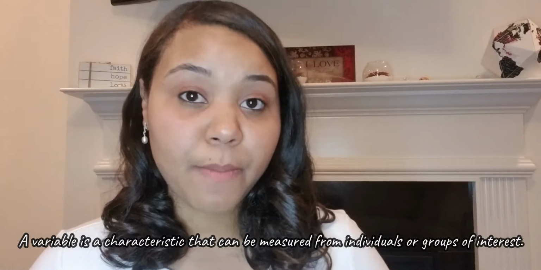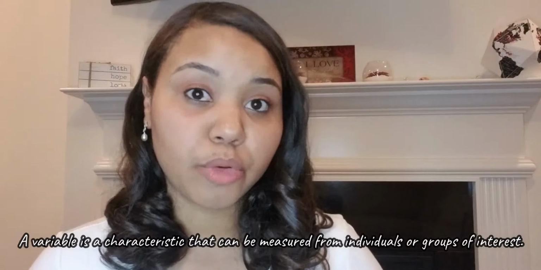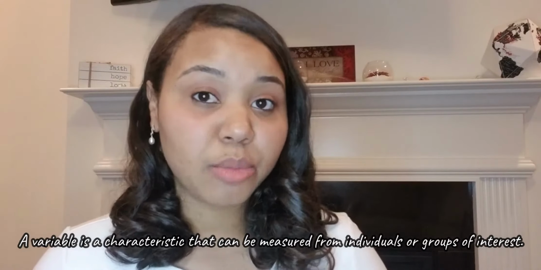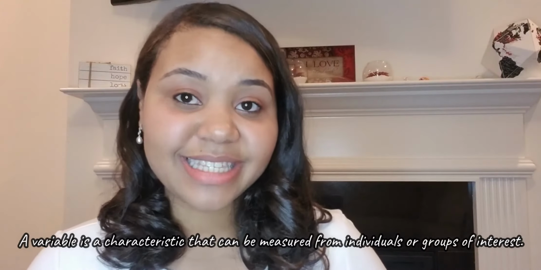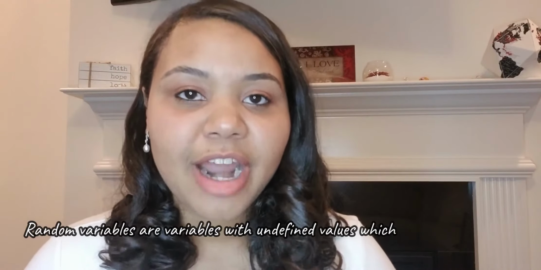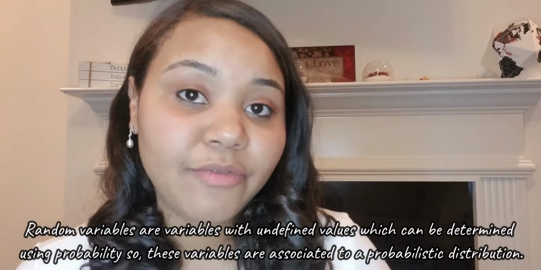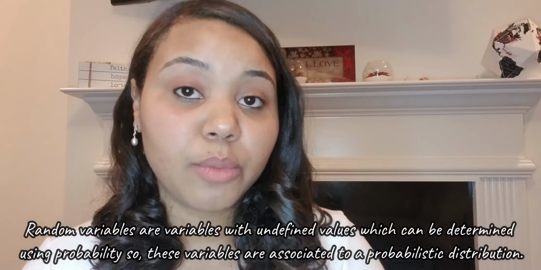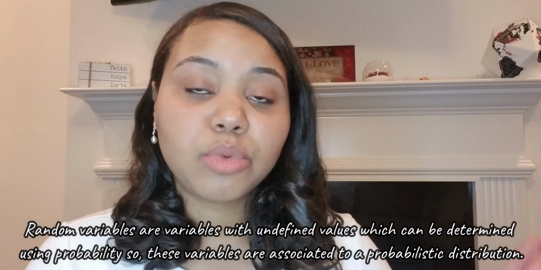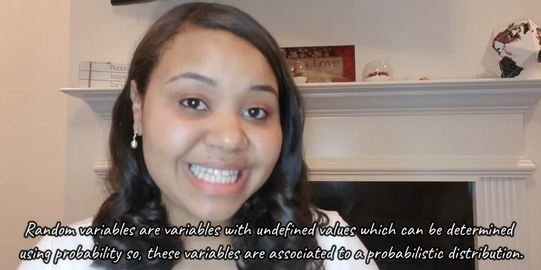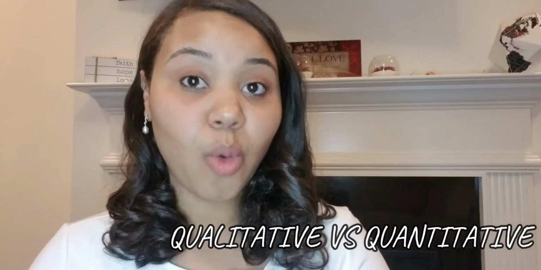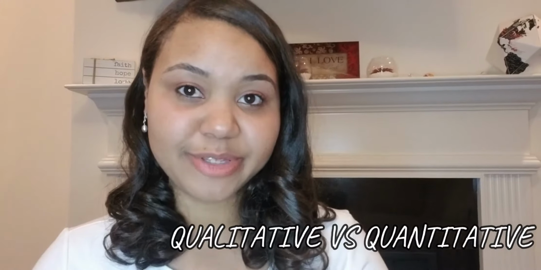Now let's discuss the types of variables. A variable is a characteristic that can be measured from individuals or a group of interest. Examples of variables are age, weight, sex or gender, and place of birth, among others. Random variables are variables with undefined values which can be determined using probability, so these variables are associated to a probabilistic distribution. And there are two types of variables: qualitative and quantitative variables.